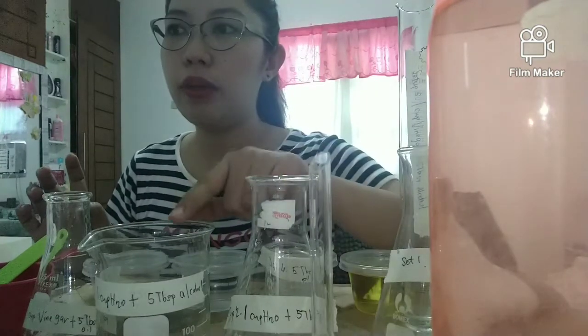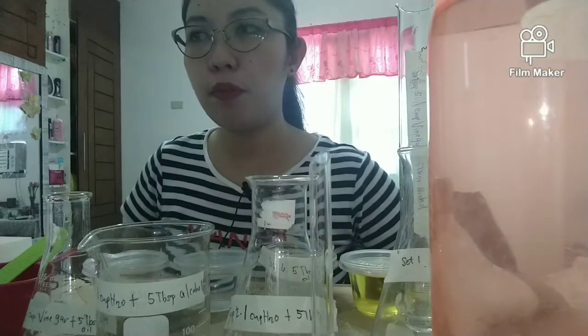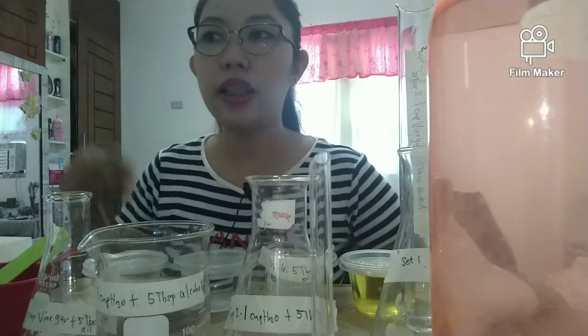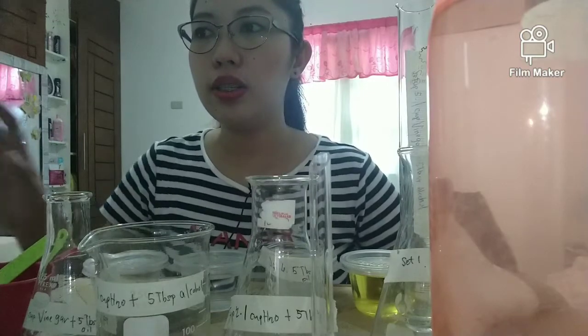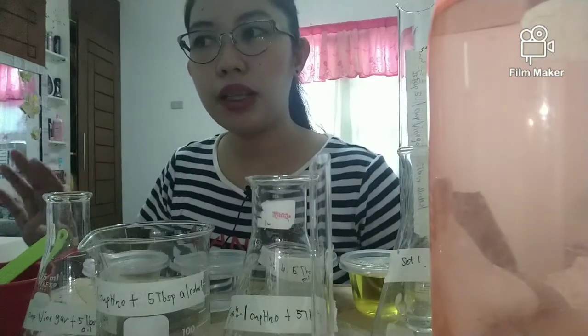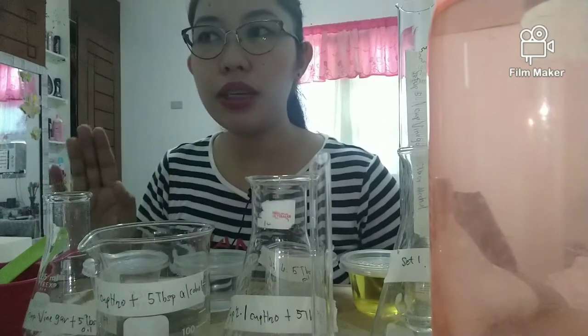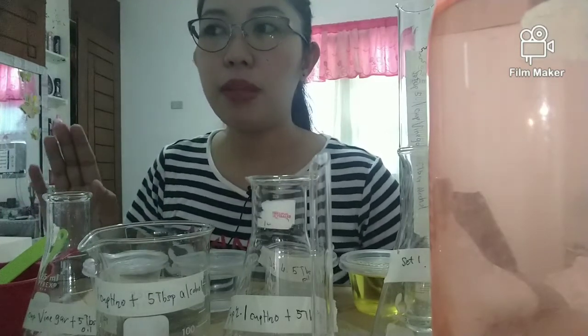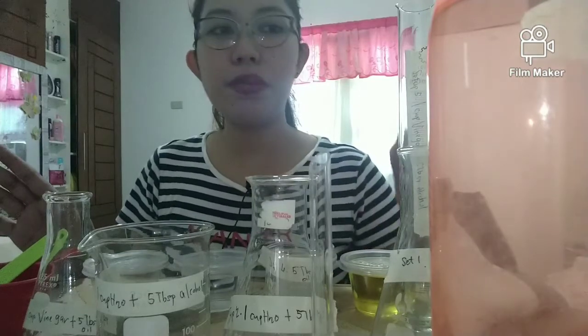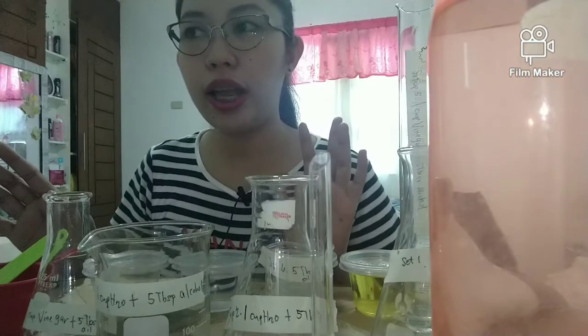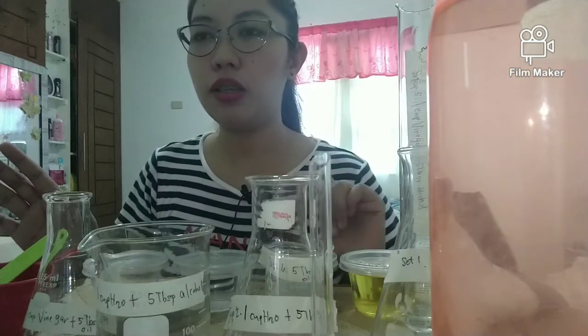In setup 3, 1 cup of water and 5 tablespoons of alcohol. In setup 4, 1 cup of vinegar plus 5 tablespoons of oil. In setup 5, 1 cup of vinegar and 5 tablespoons of alcohol. And in setup 6, 5 tablespoons of oil and 5 tablespoons of alcohol.